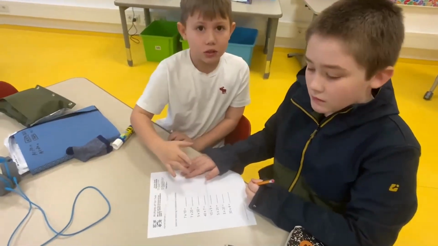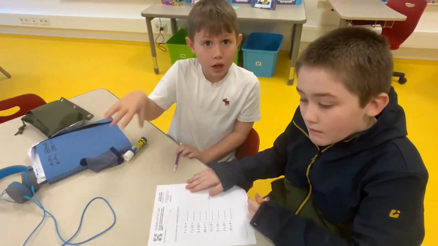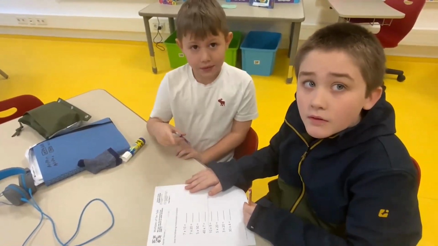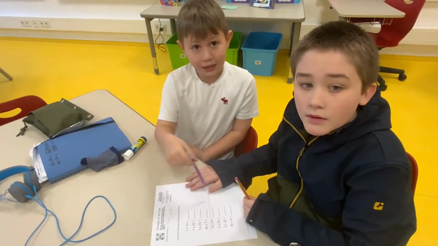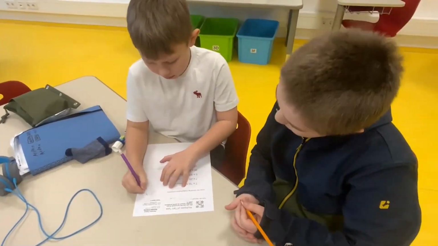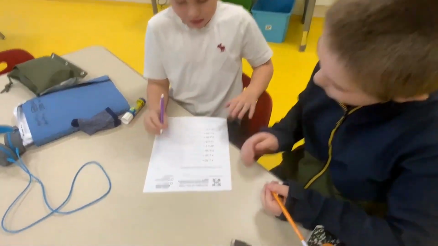Was going to split, so one gets 4 and the other gets 4. So you're each going to do 4? Yeah, so we split it in half, and then if we want to, we have all this extra space. Okay, all right, get to it. Okay, I'm going to do the top and you can do the bottom.